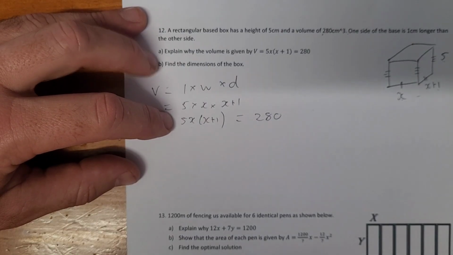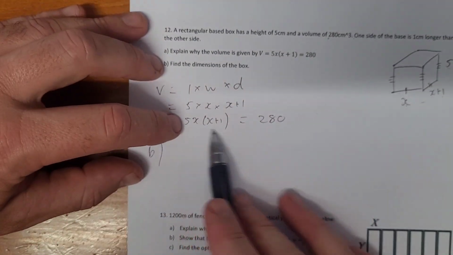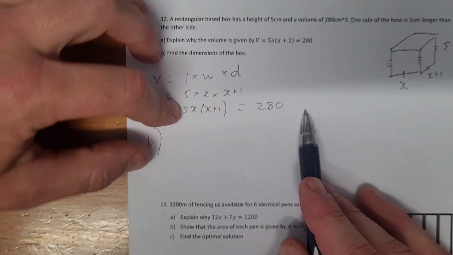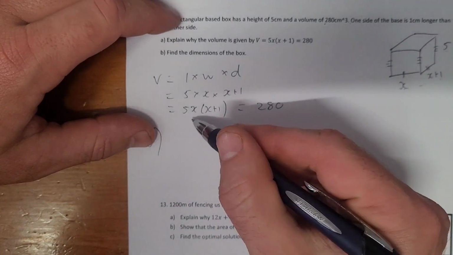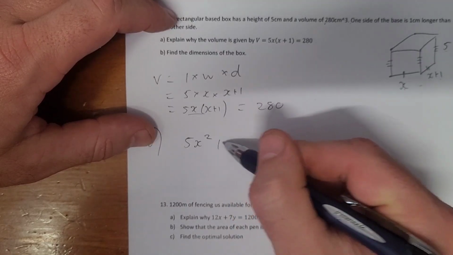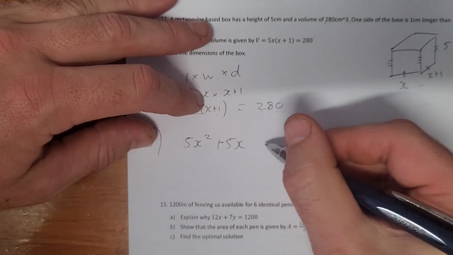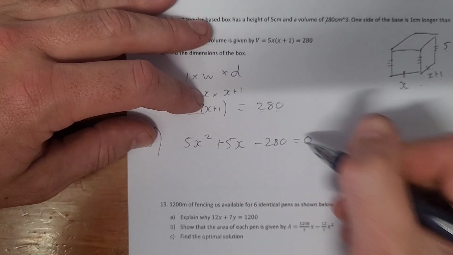All right, part B says find the dimensions of the box. So what we have to do there is we have to go, what's the value of x that makes this true? Now, in order to solve that, what we're going to do is expand this first. We would have 5x squared plus 5x. And then I'm going to move the 280 over to the left-hand side. Take away 280 equals 0.